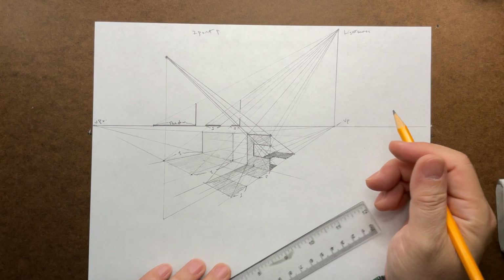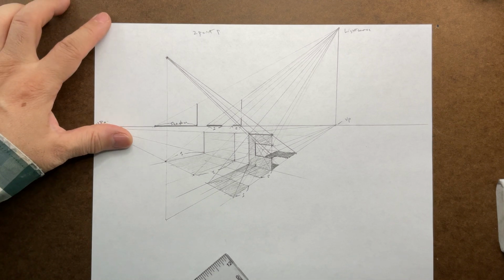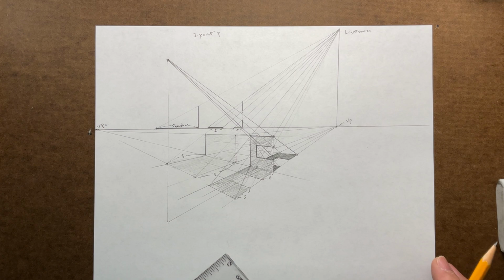All right. So what if we have a structure that's much thicker? We'll talk about that in another video.